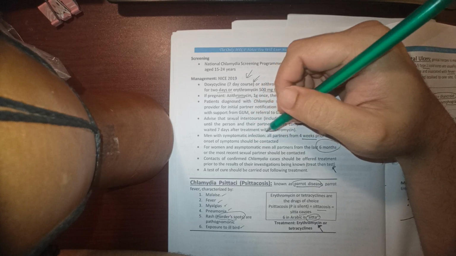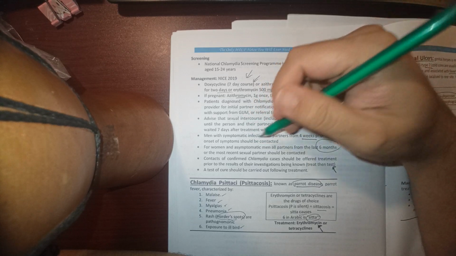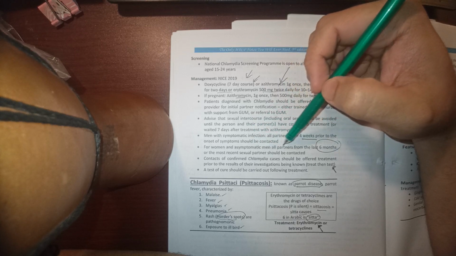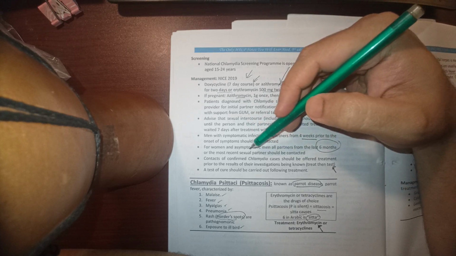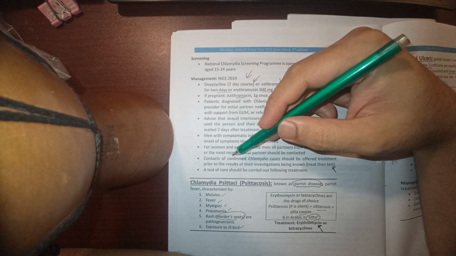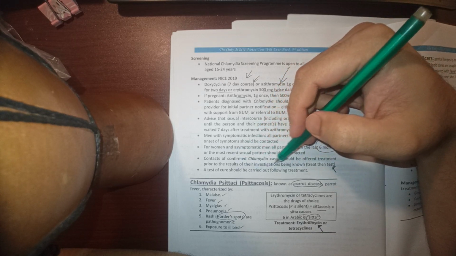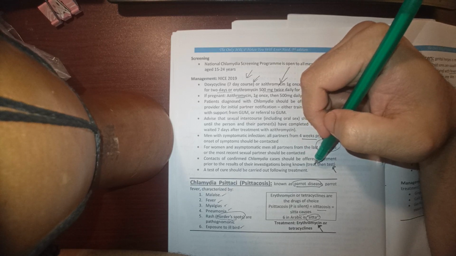Men with symptomatic infection, all partners from 4 weeks prior to the onset should be contacted. Women and asymptomatic men, all partners from the last 6 months or most recent should be contacted. Contacts of confirmed chlamydia cases should be offered treatment prior to the results of the investigation being known.